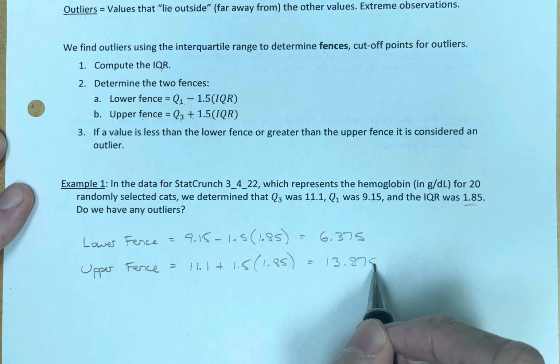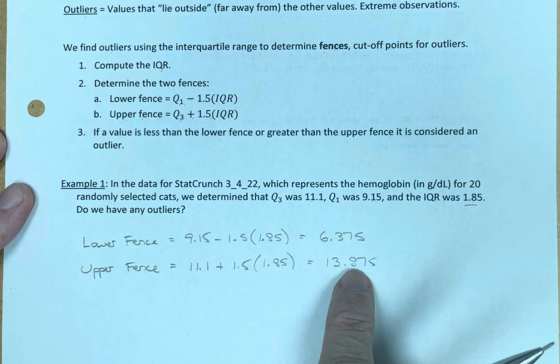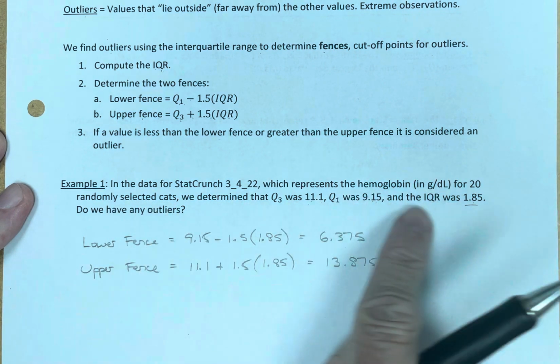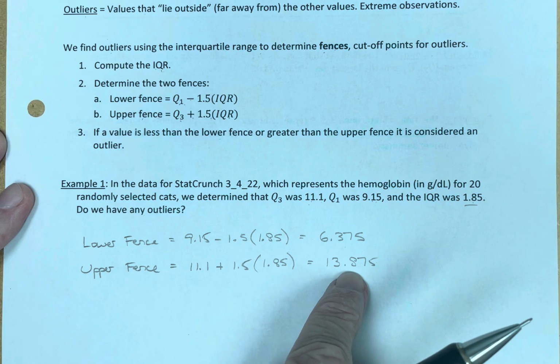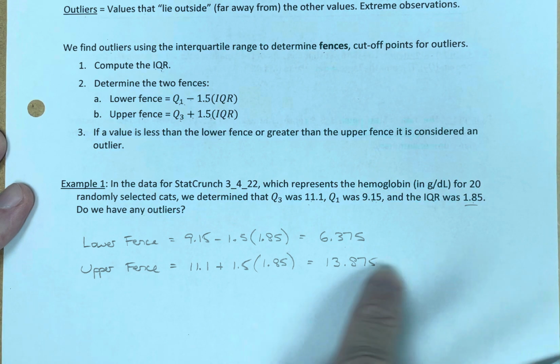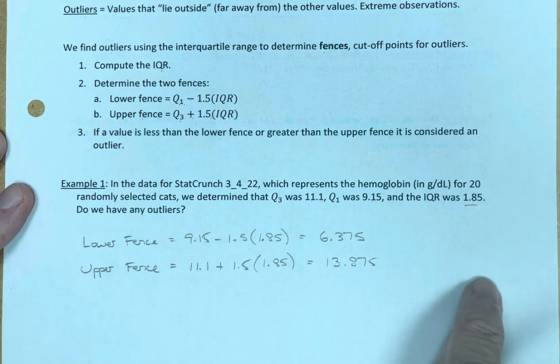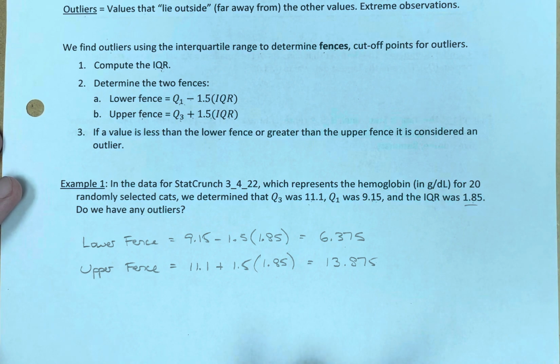Any hemoglobin measurement that is greater than 13.875, 14, 15, 16, etc., we're going to call an outlier.